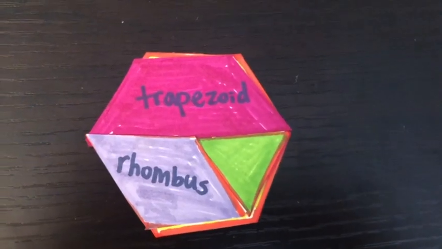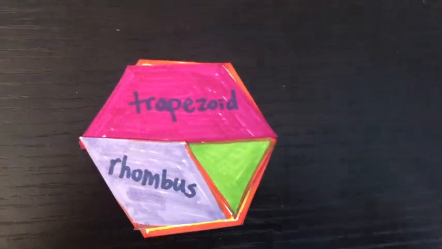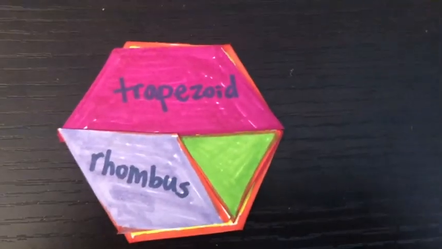Here's one example here. We have a trapezoid, a rhombus, and a triangle, all used to make a hexagon.